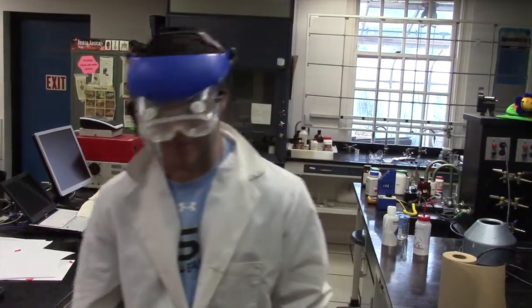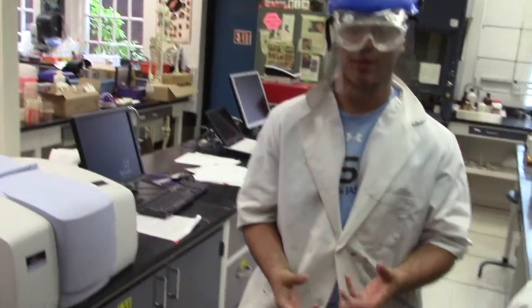Hey there, welcome back. Now sometimes in your experiments it's not always a liquid and you can't use the salt plates, so you have to make your own KBr salt plate to test your solid sample. Now to do this, you have to start by cleaning a mortar and pestle and 2 bolts and a nut.